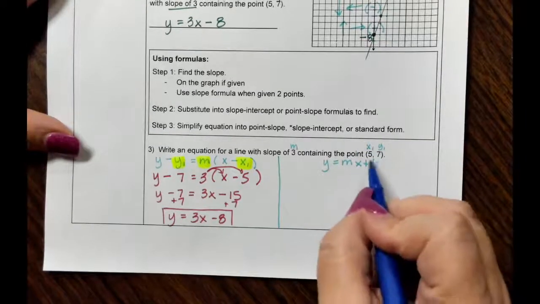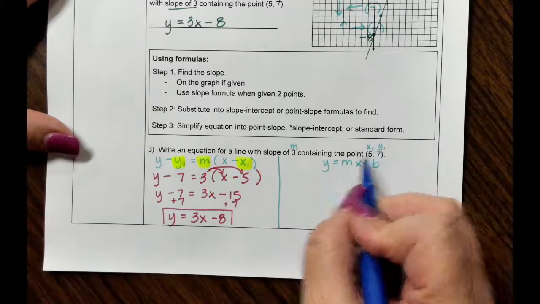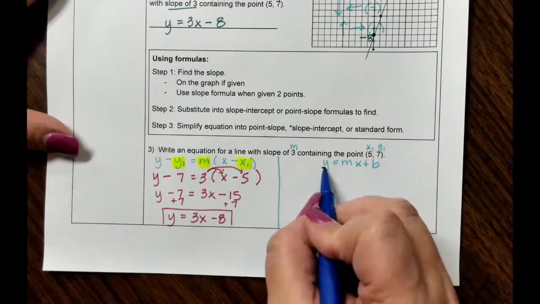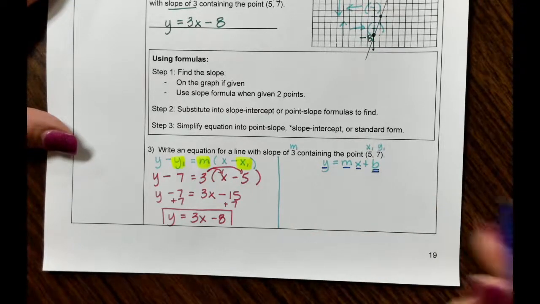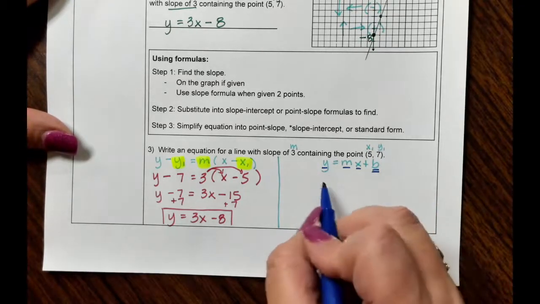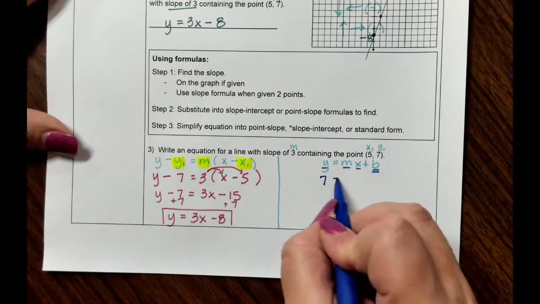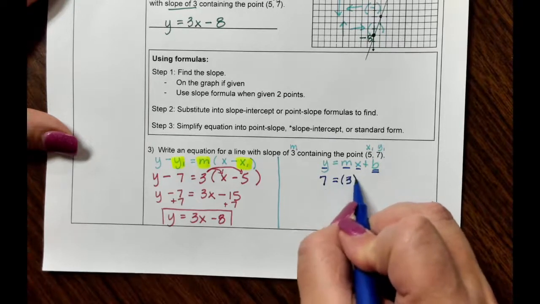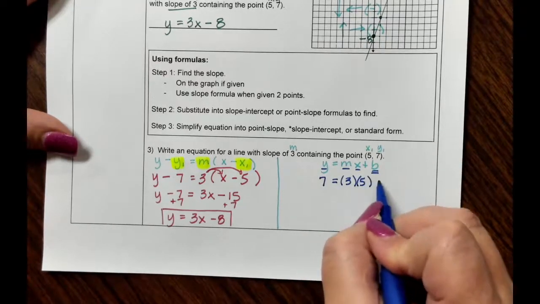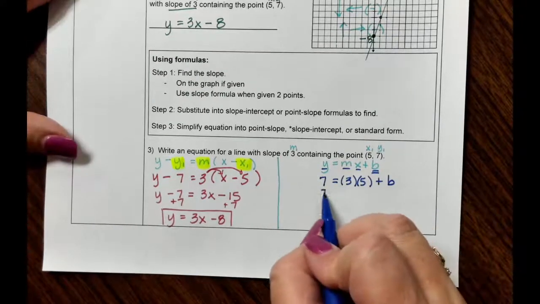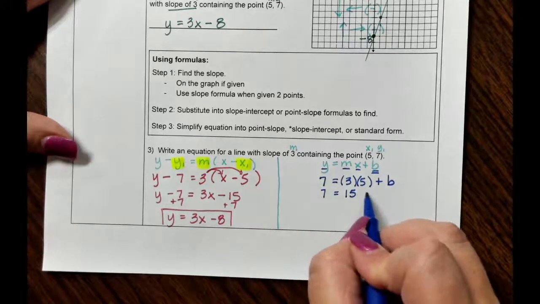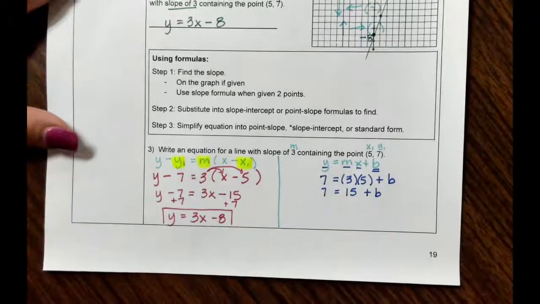We need our intercept. We have an x, we have a y, and we have an m. I need the b. So here's what you do. You substitute those numbers in. So y is 7 equals m is 3, x was 5, and then plus b, which is what we're looking for. So I get 7 is equal to 15 plus b. I need to solve for b.